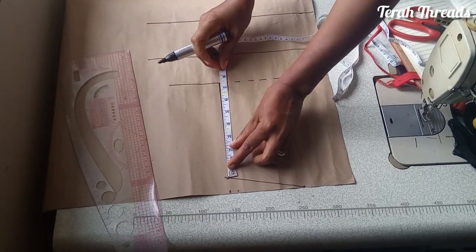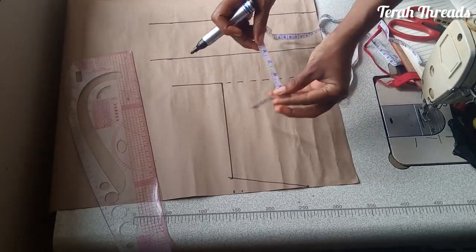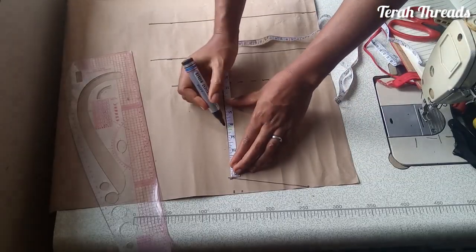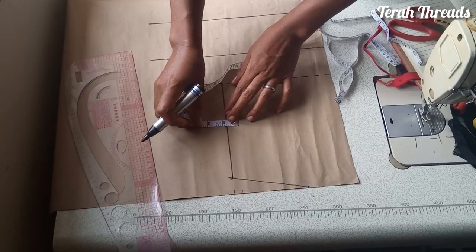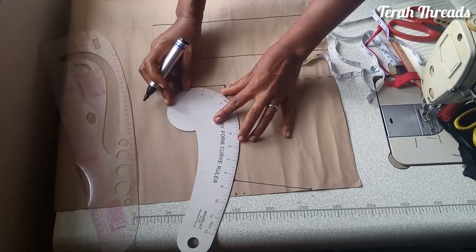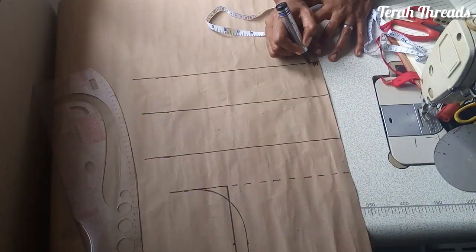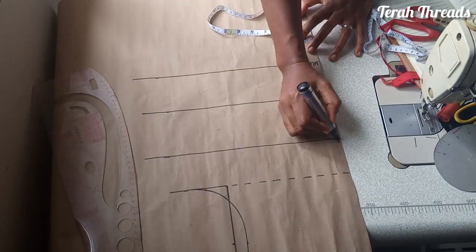So then you measure this again. Your armhole measurement, divide by 2. Find the midpoint, divide by 2. Then you go in by 3/4 inch. That's 0.75 inch. Then you connect it this way with a curve ruler. You can see, this helps us to create the armhole curve.